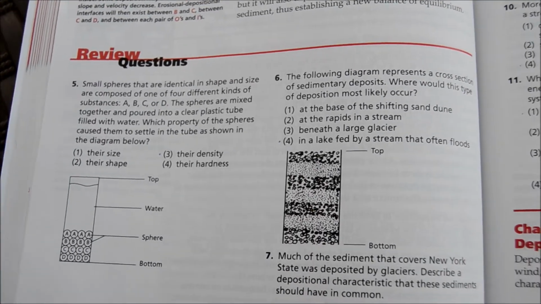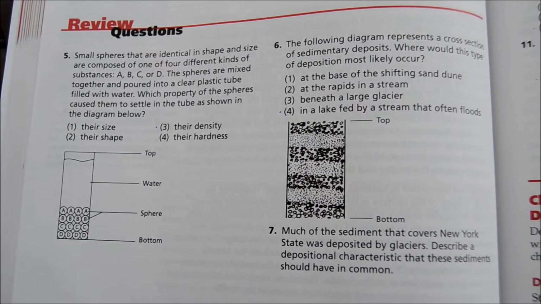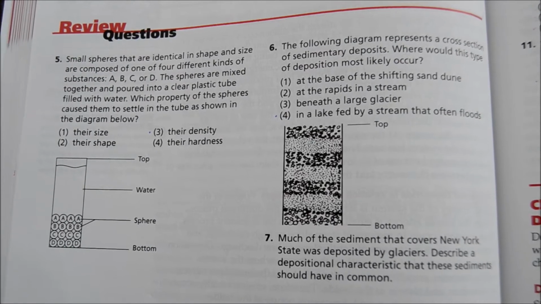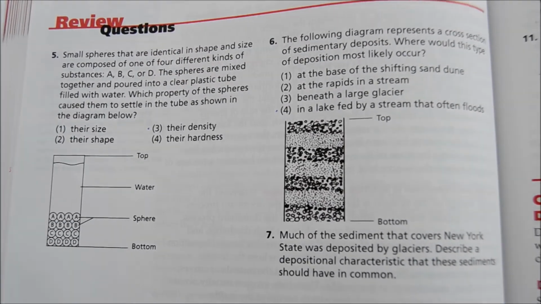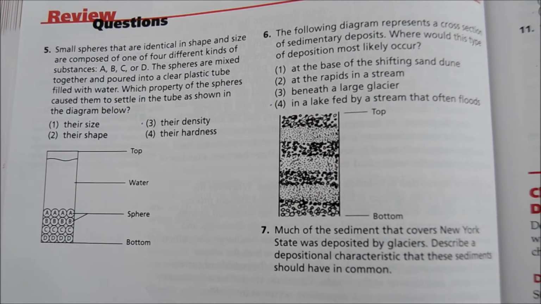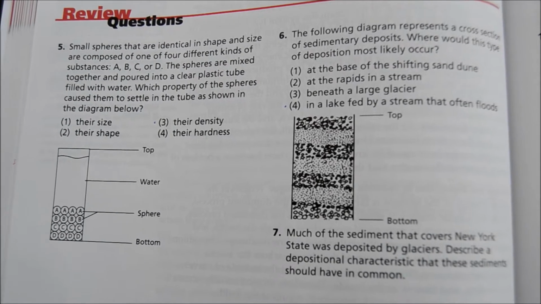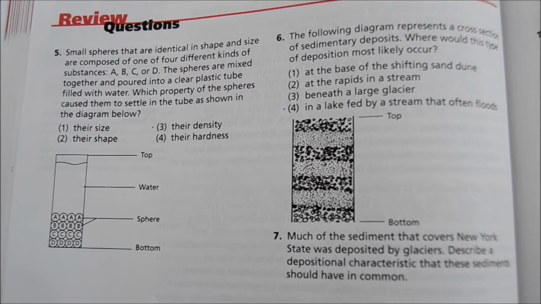Number 5. Small spheres that are identical in shape and size are composed of one of the 4 different kinds of substances, A, B, C, and D. Now it's important that they are the same shape and size. The spheres are mixed together and poured into a clear plastic tube filled with water. Which property of the spheres caused them to settle in the tube as shown in the diagram below?